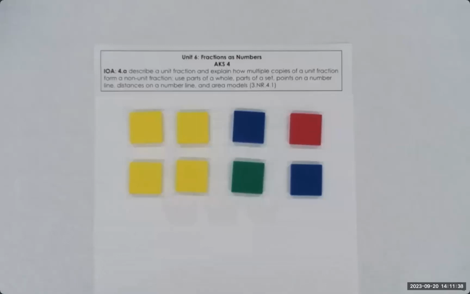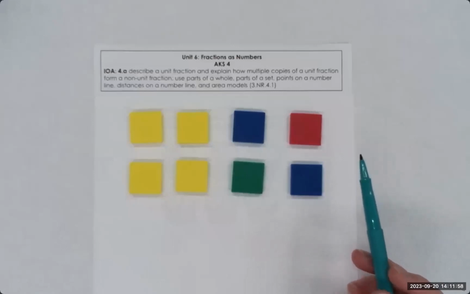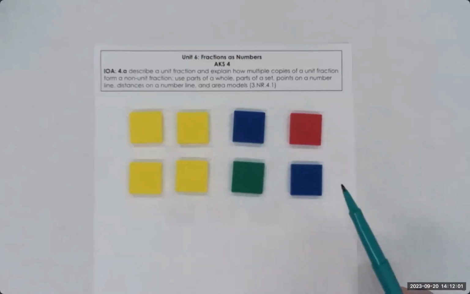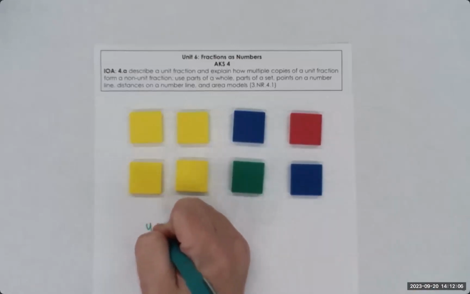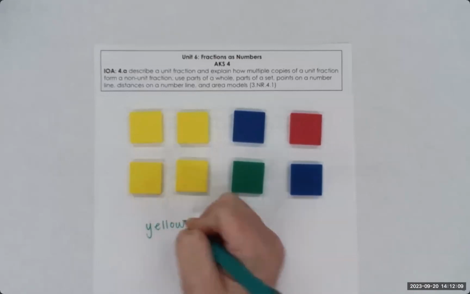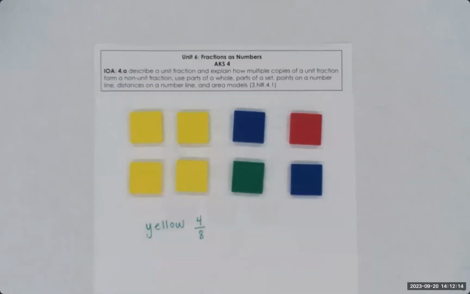Let's take a look at the image on the screen to better understand set models. Here I have 8 color tiles. Here is my set of 8 objects. This entire collection is my whole. There are 8 objects in the whole. 8 could be a denominator that I use to represent the number of color tiles of a certain color. For example, how many of the color tiles are yellow? 4 of the 8 color tiles are yellow.